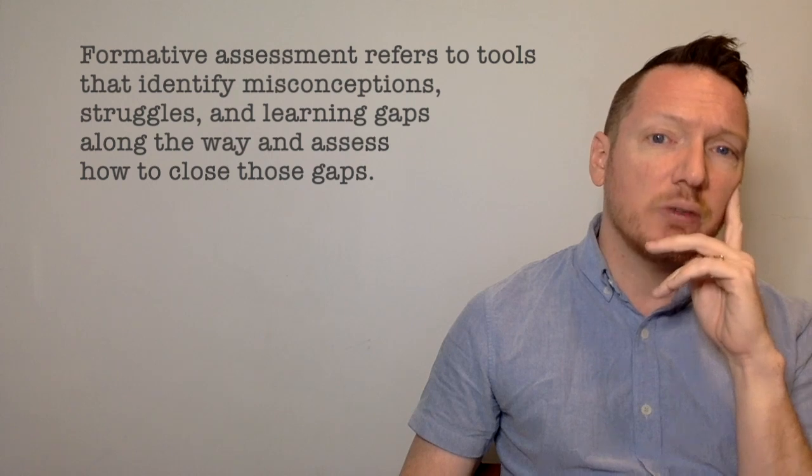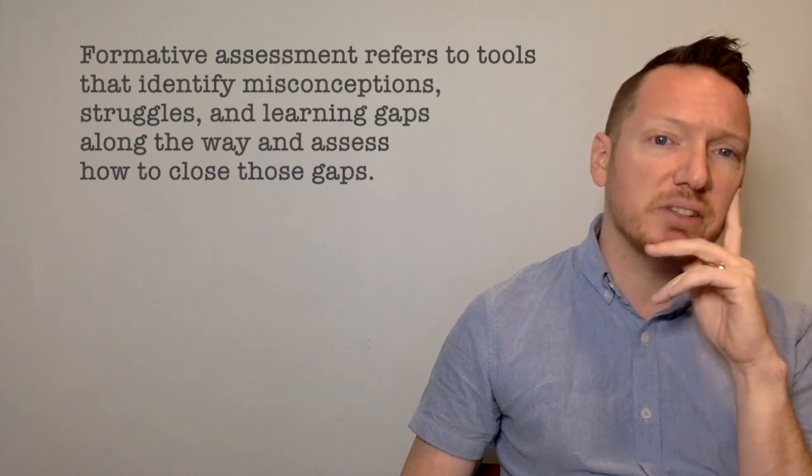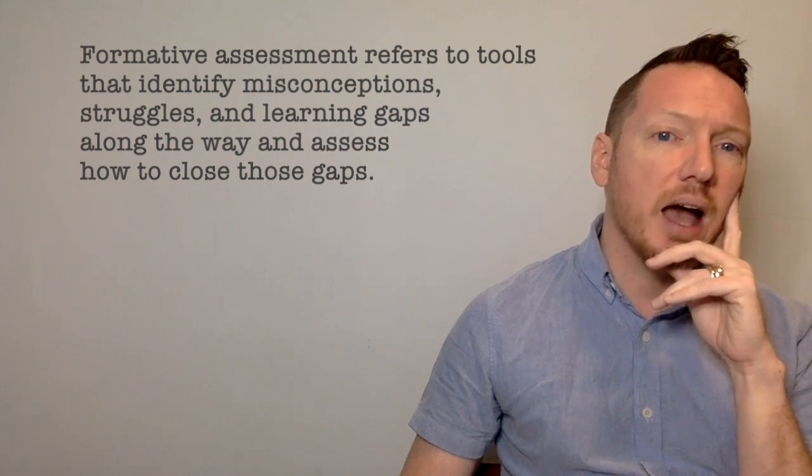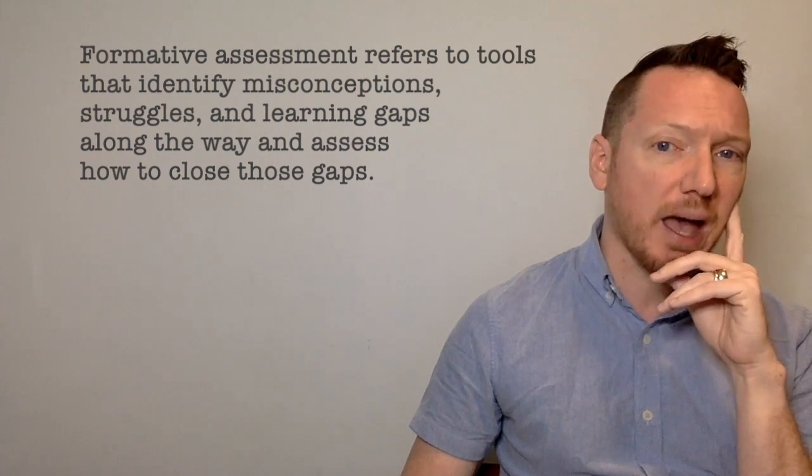Formative assessments refer to tools that identify misconceptions, struggles, and learning gaps along the way, and assess how to close those gaps. It includes effective tools for helping to shape learning and can even bolster students' abilities to take ownership of their learning when they understand that the goal is to improve learning, not apply final marks.